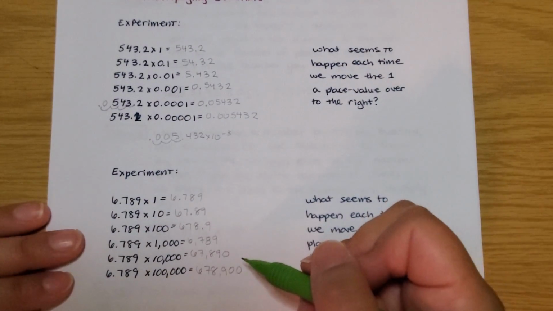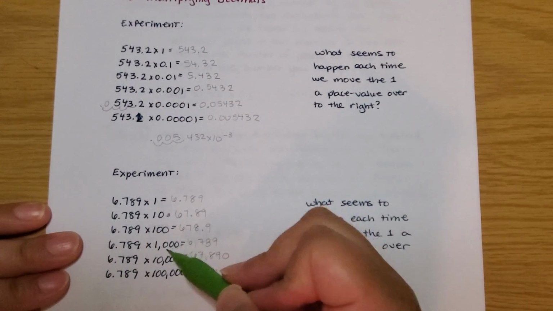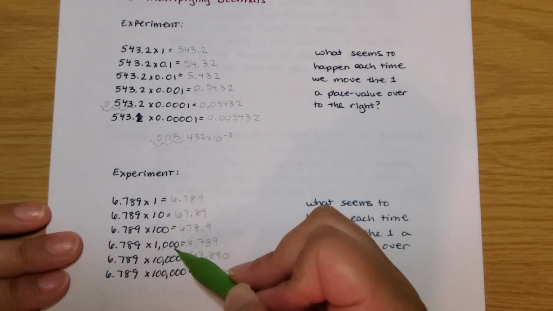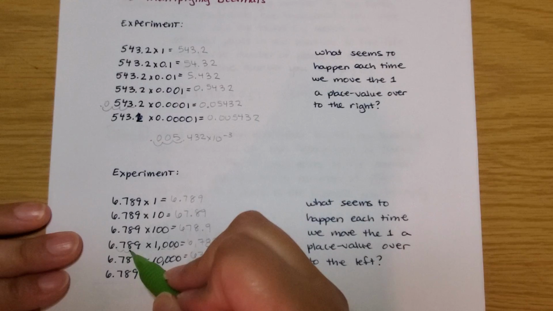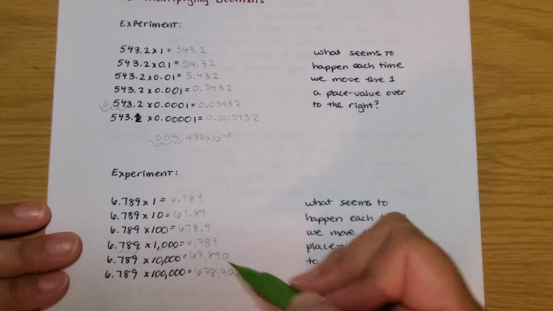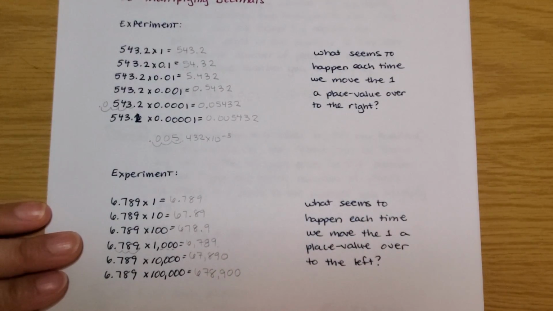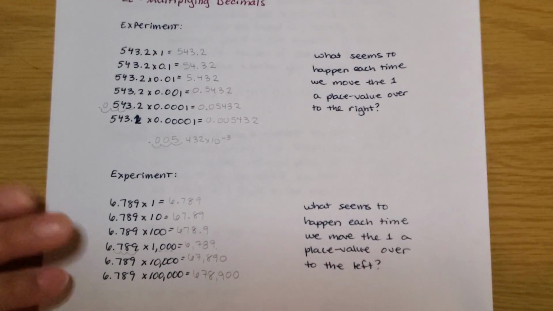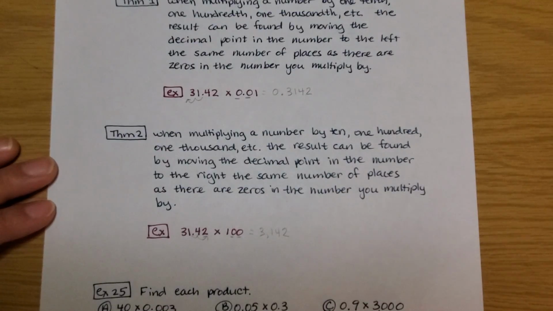Or if I have 6.789 times 1,000, there's 1, 2, 3 zeros. And if I move the decimal point to the right 1, 2, 3 places, I get 6,789. So these theorems that I'm stating follow what these patterns lead us to conclude.